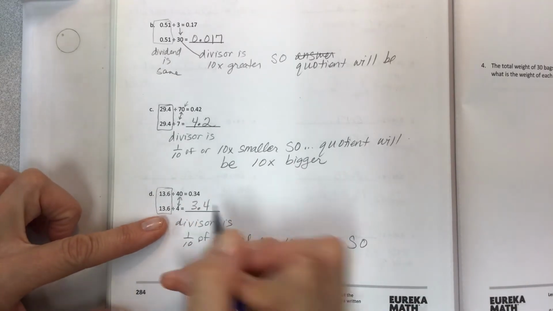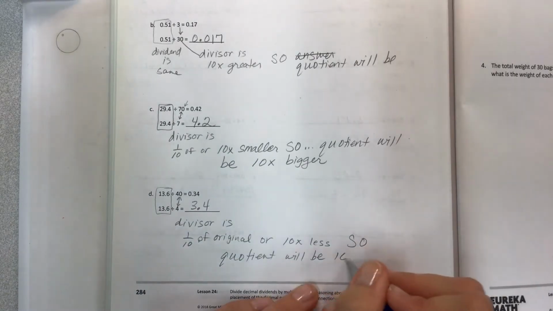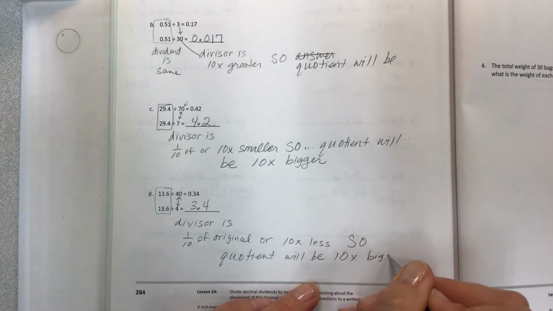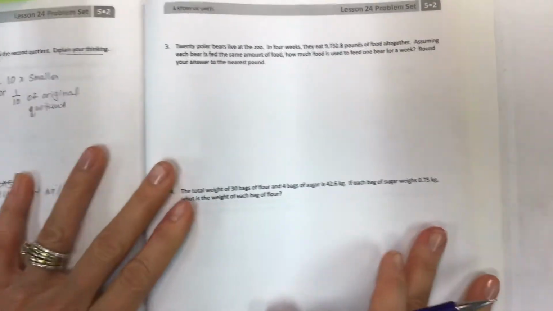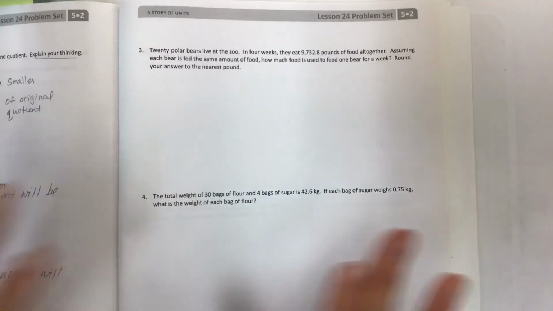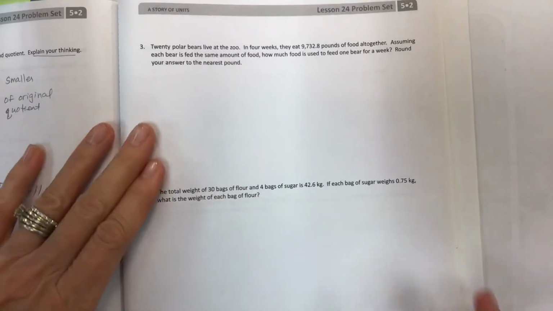That's right, 10 times bigger. Okay. And I hope you're getting the hang of it. That page was interesting and sometimes hard, but let's do these last ones.